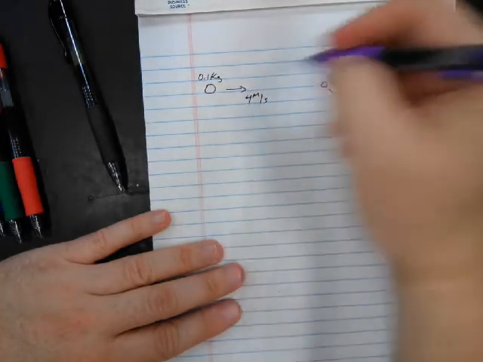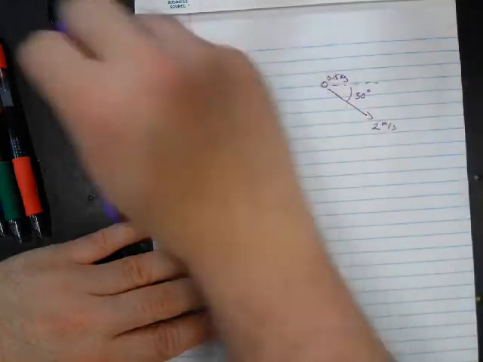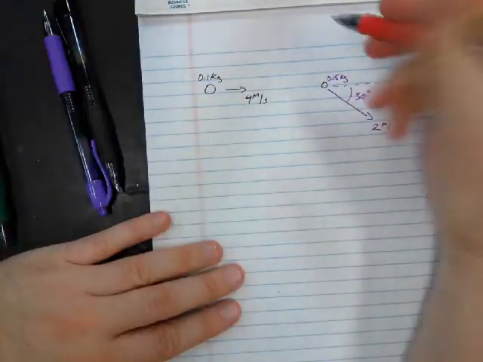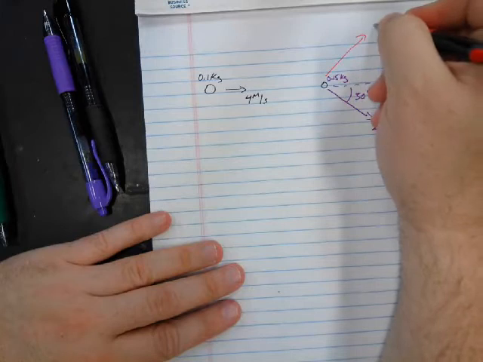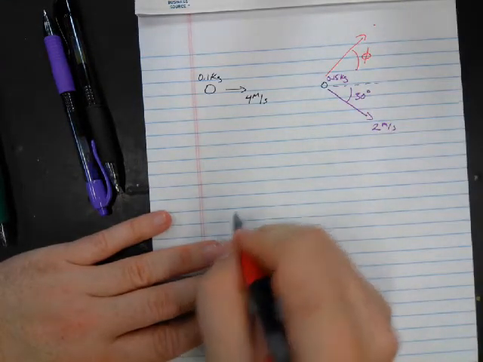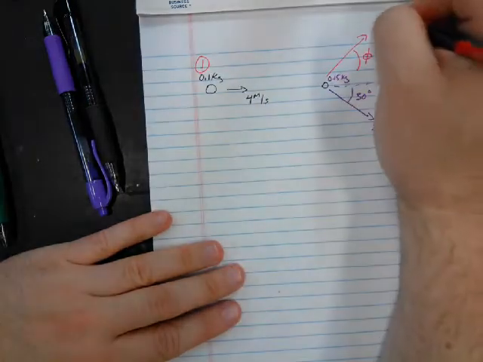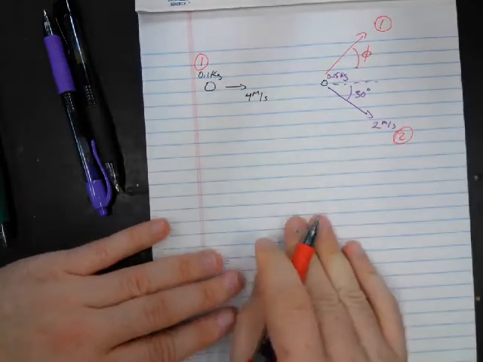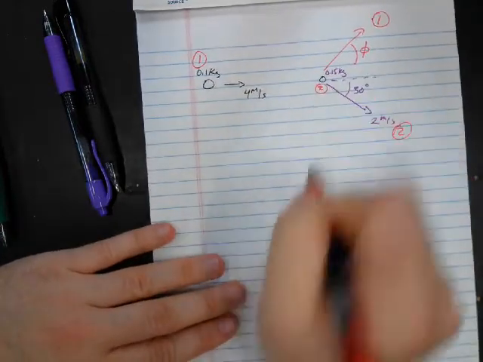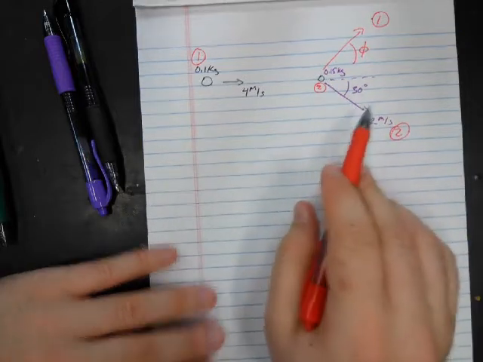And then we want to know where this one goes. It's going to go somewhere up this way with some angle, which I'll call phi. There. So we'll call this one 1, and this one is 1, and this one is 2. So we want to know how these things are going to bounce off of each other.